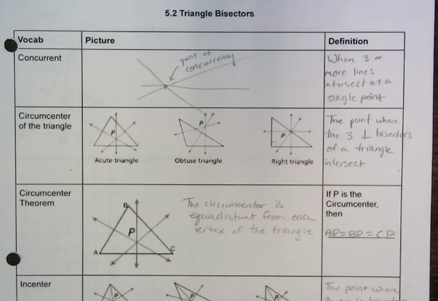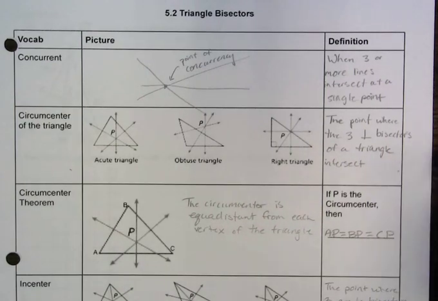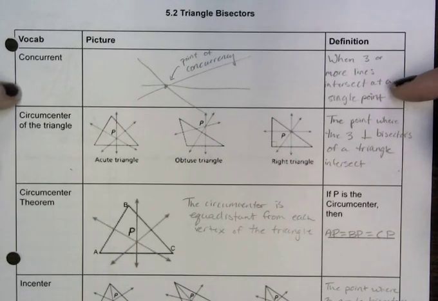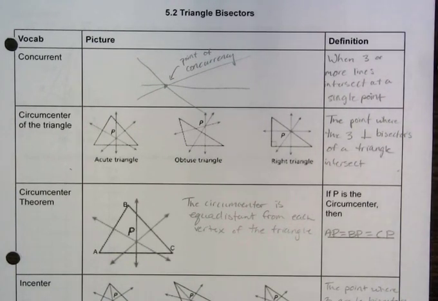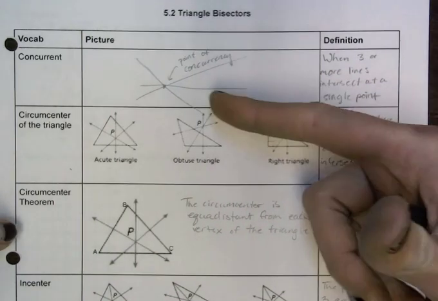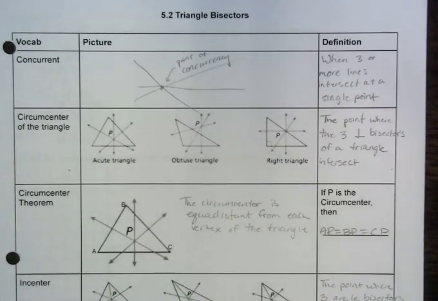So you do want to get this out of your book before we go through those examples. But one big word to note is concurrent. Concurrent is when three or more lines intersect. So when that happens, we have a point of concurrency. So talking about angle bisectors and perpendicular bisectors, those are all concurrent within a triangle.